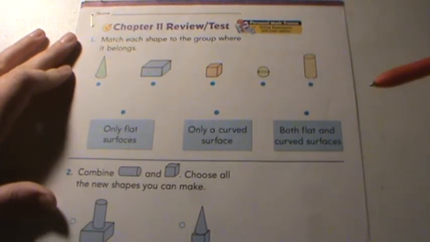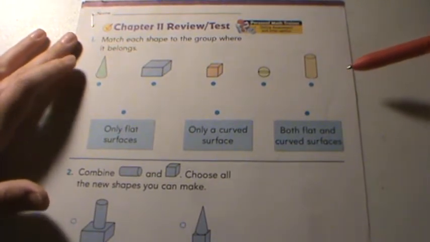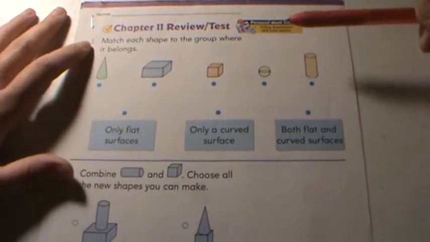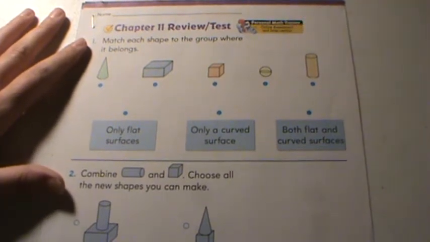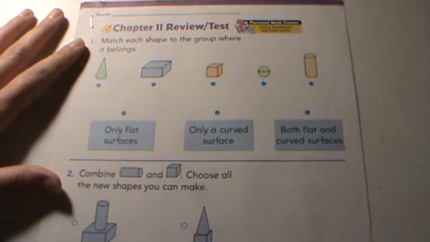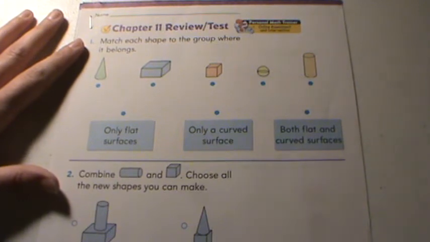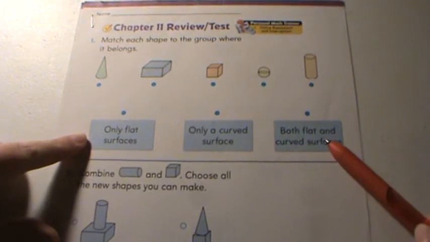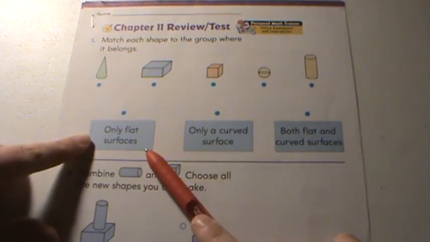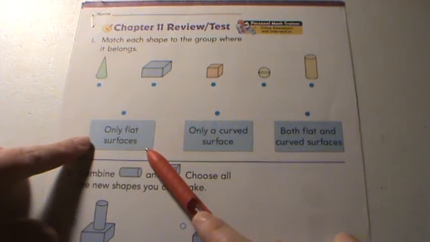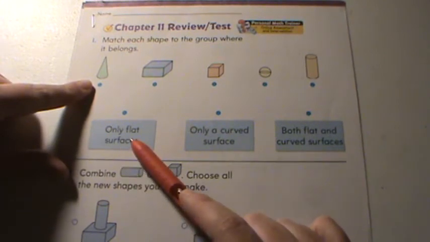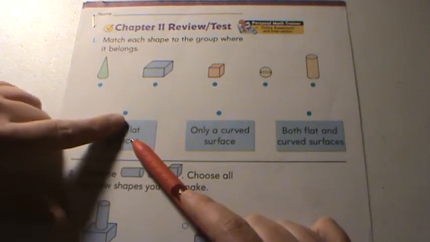So this will allow you to go over maybe some of those lessons 1 through 5 if you notice what they're struggling with. So, number 1, match each shape to the group where it belongs. So you have descriptions down here. This, I think, was lesson 1. So we talked about which shapes only have flat surfaces. So if a cone only has flat surfaces, then you would draw a line from the cone to this box.